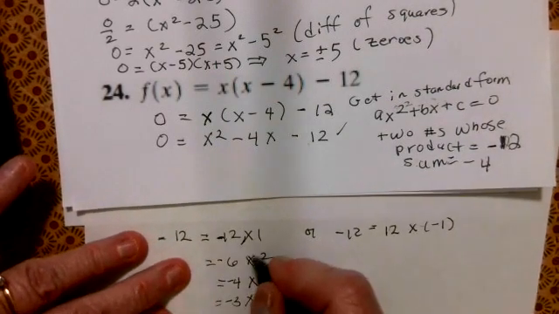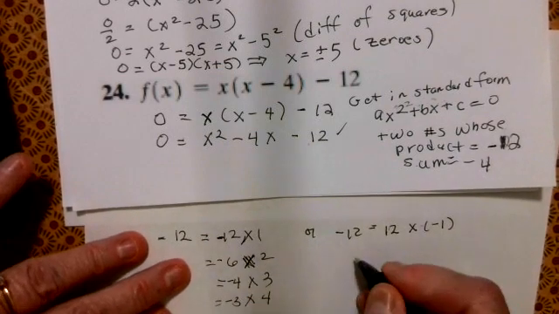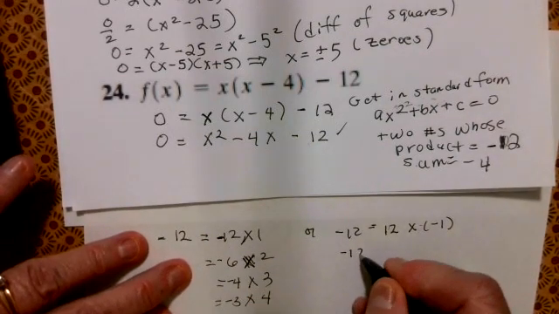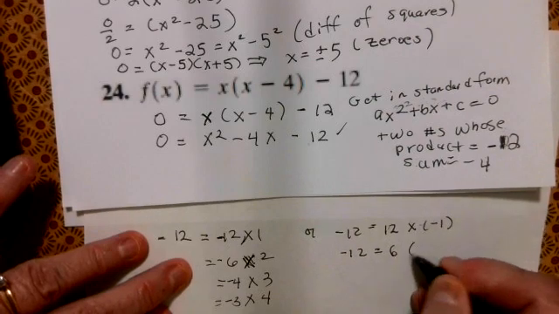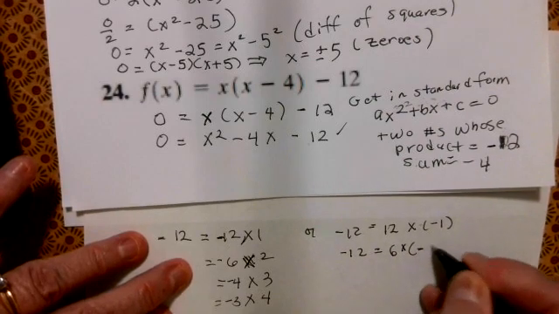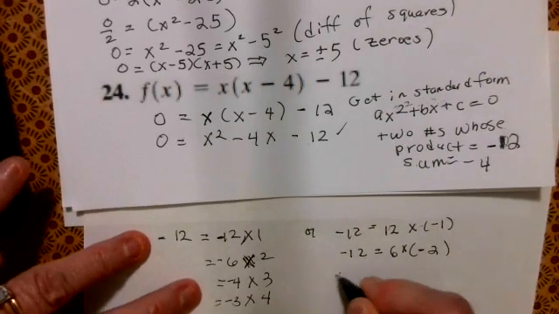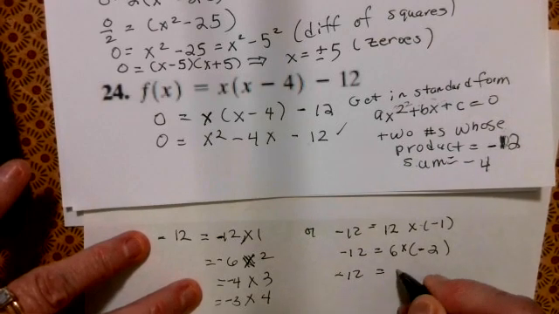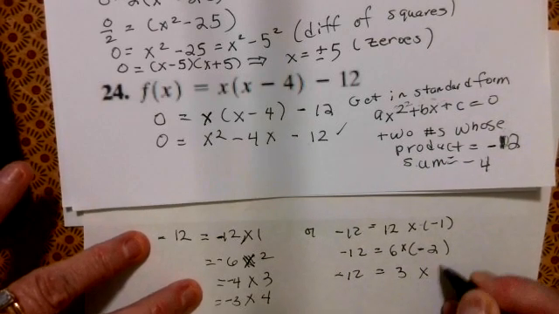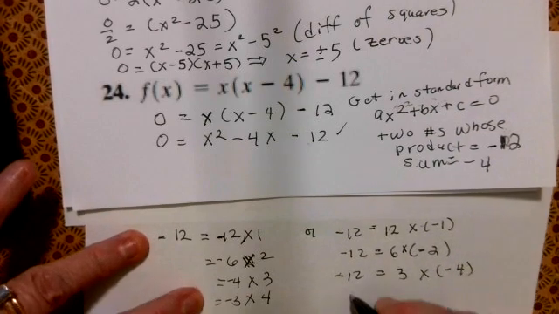Or, with 6 times 2, you could make the 6 positive and the 2 negative. Or you could make the 3 positive and make the 4 negative.